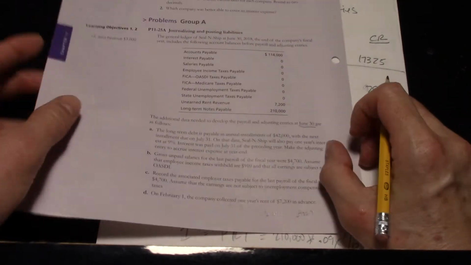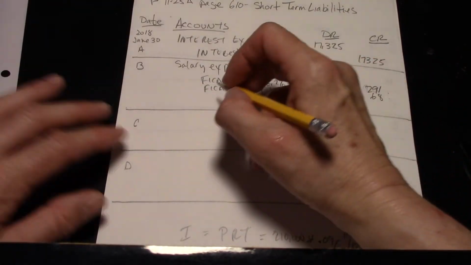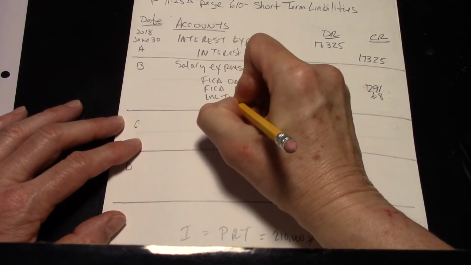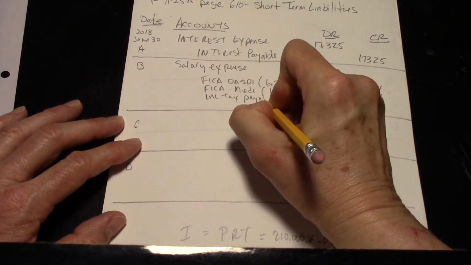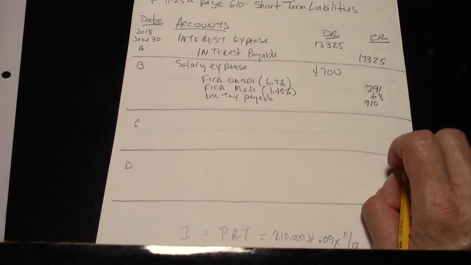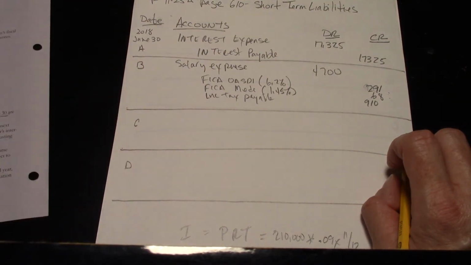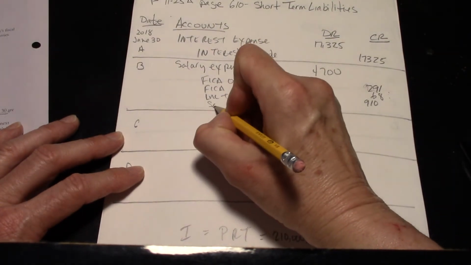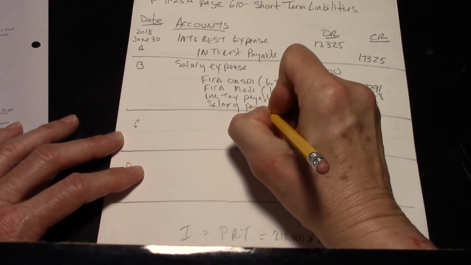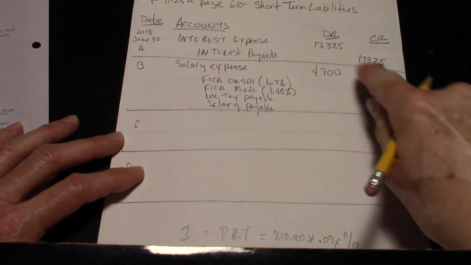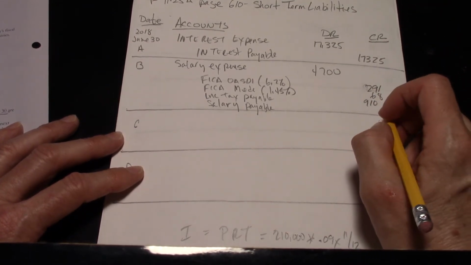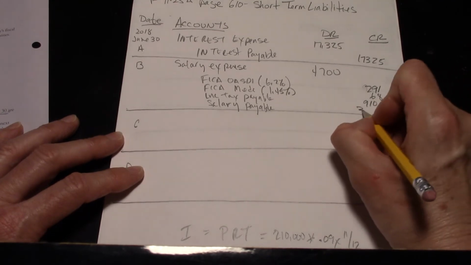And then they told us the withholding, so that's the income tax payable. They tell us that's 910. That's like when they withhold from your paycheck to pay your taxes. And then salaries payable, the actual paycheck that employees get, is also a liability. That's 4,700 minus 291 minus 68 minus 910, which is equal to 3,431.